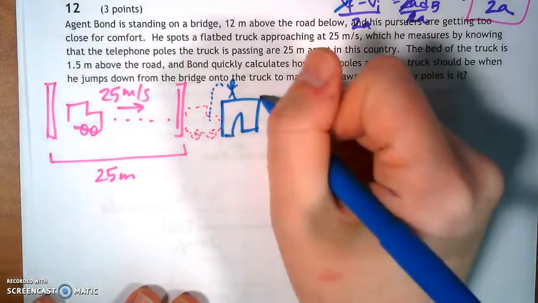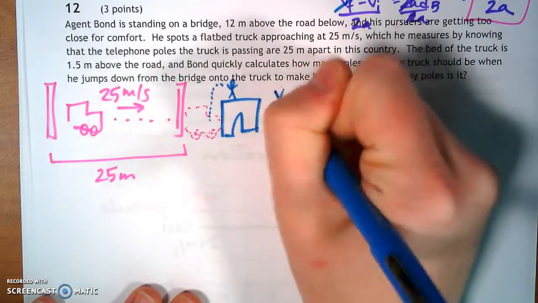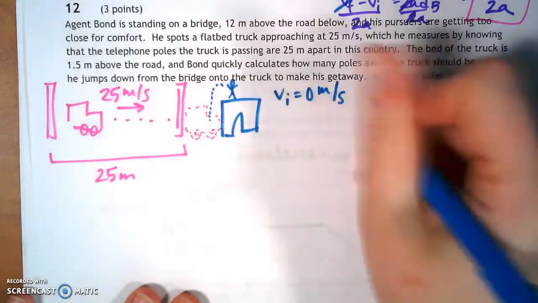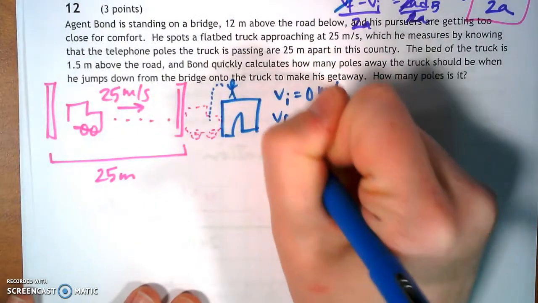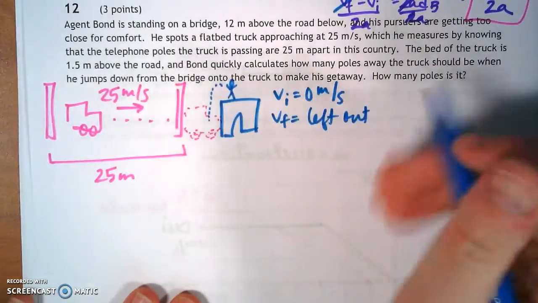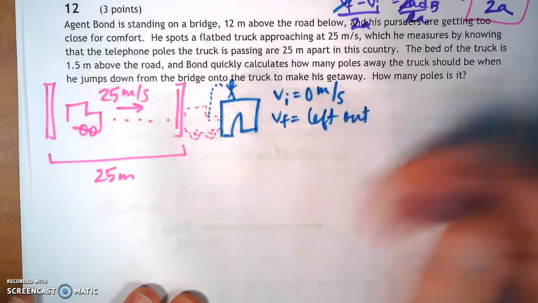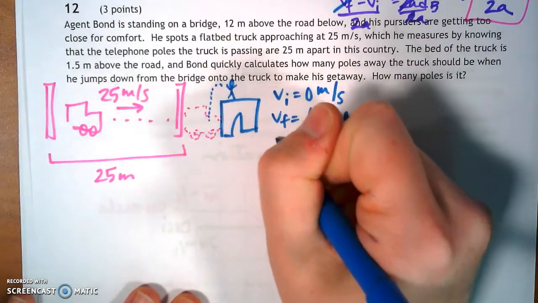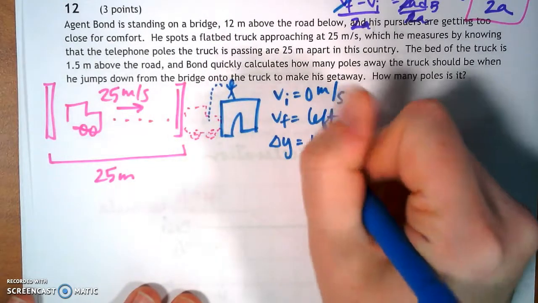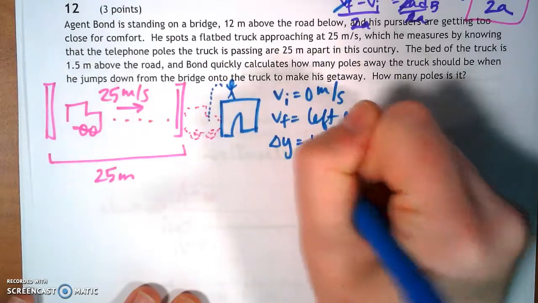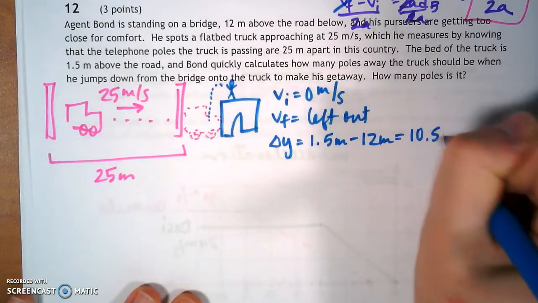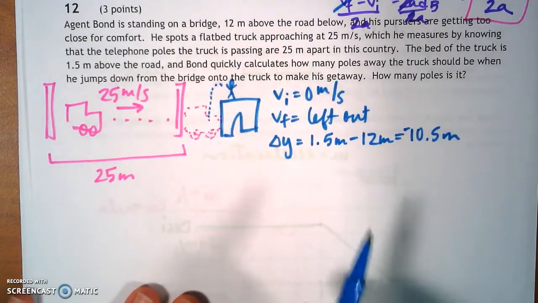James Bond is going to jump from this height, which means when he steps off the ledge, he's going 0 meters per second in the vertical direction. His final velocity, who cares what it is? Because we just want to know, does he get in the truck or not? If he breaks his legs, that's his own business. We want to know what his displacement is. Well, his initial position is 12 meters above the ground. He wants to end in the truck.